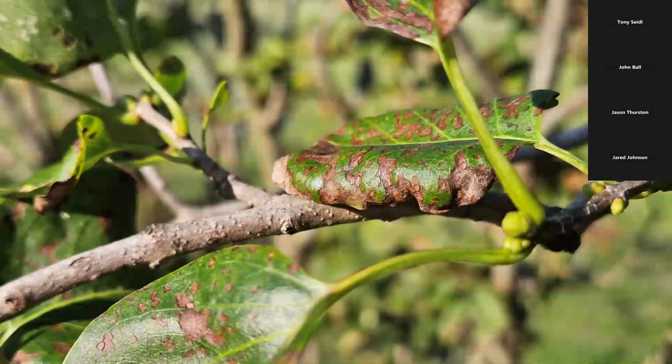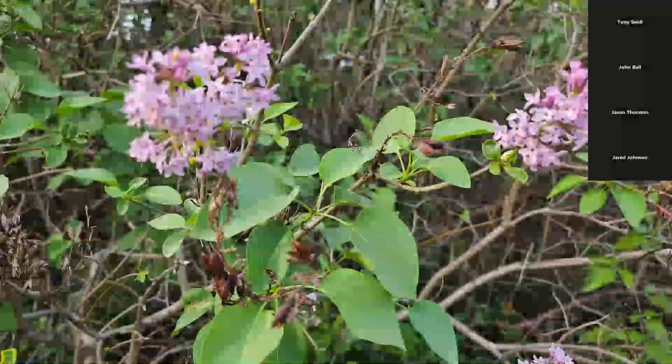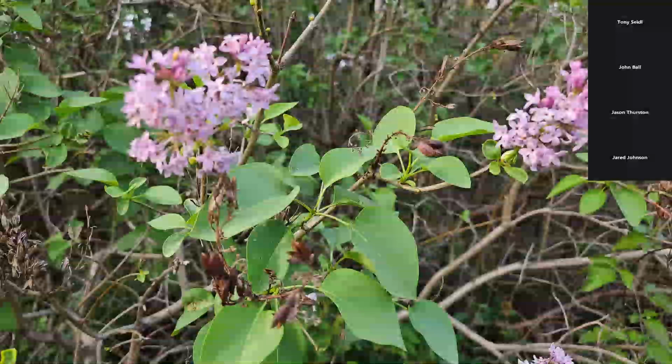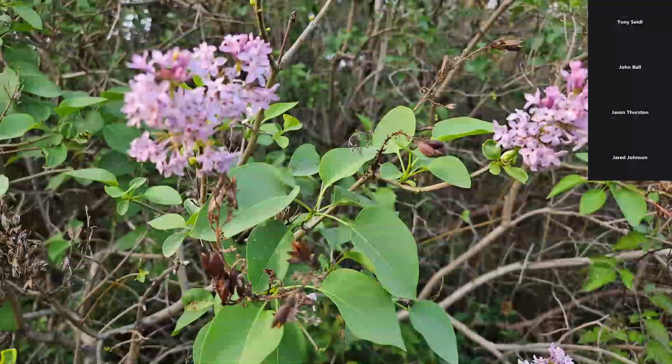And the other thing is, you may have lost the leaves in the lilac, but they're blooming. I was looking at lilacs flowering 3 days ago. It's amazing. Not a leaf on that plant, but they were flowering. This one still had some foliage you can see, and some of the foliage actually looked pretty good. But you'll also notice a lot of it was defoliated.